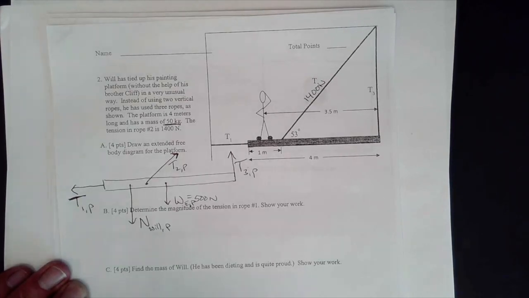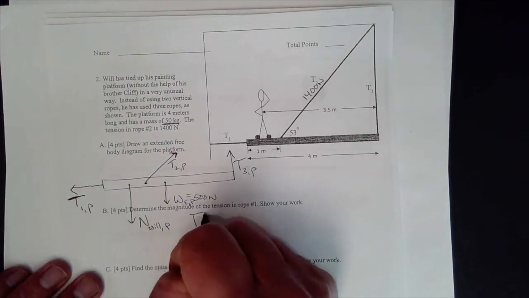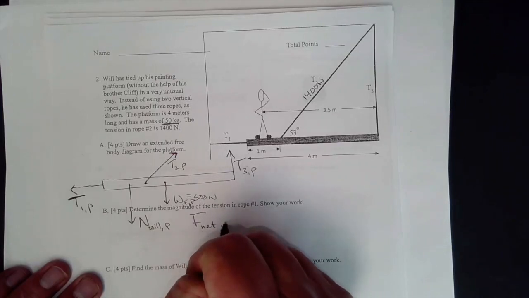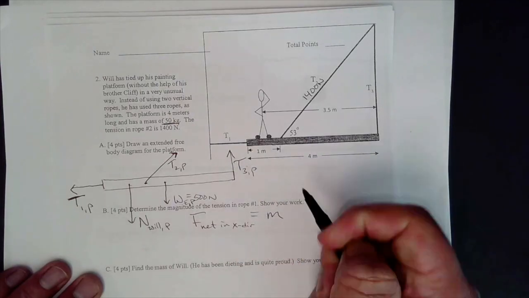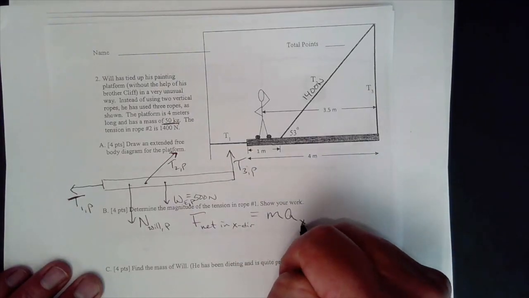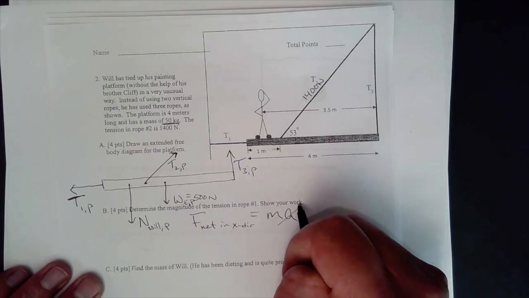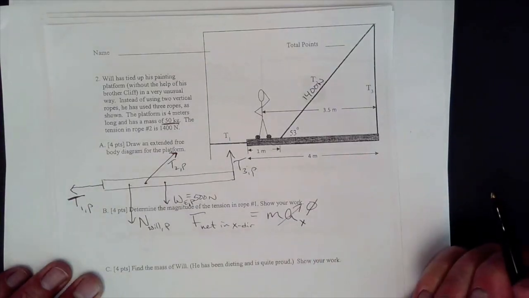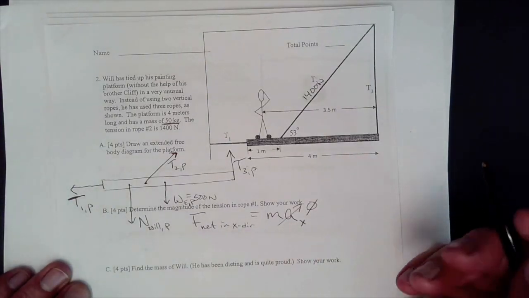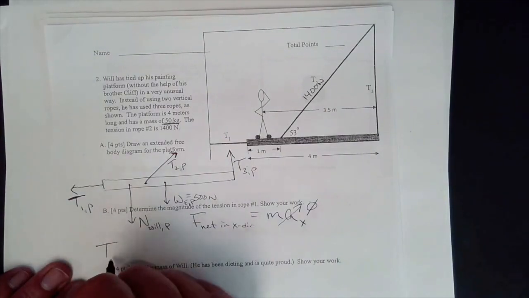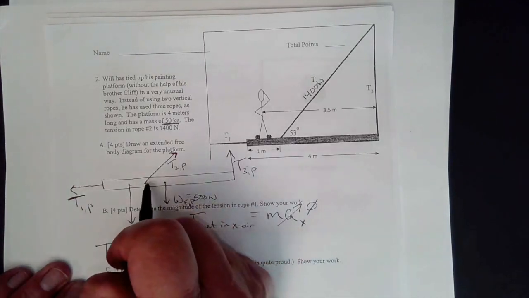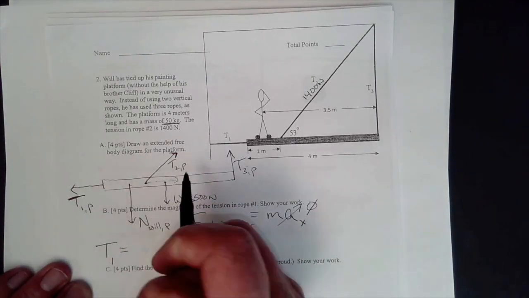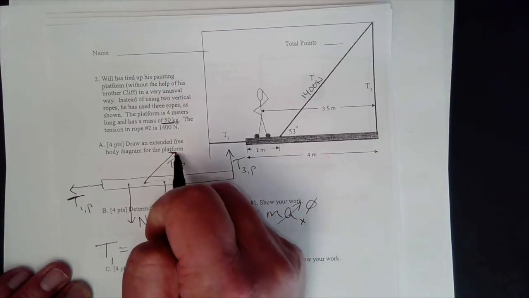And so I'm going to use the principle that the F net in the x direction has to equal the mass of this platform times the acceleration in the x direction of its center of mass, but that's 0. Okay? And so that means that T1 has to be balanced by any force acting to the right. Well, the only force acting to the right you can see is the x component of T2.